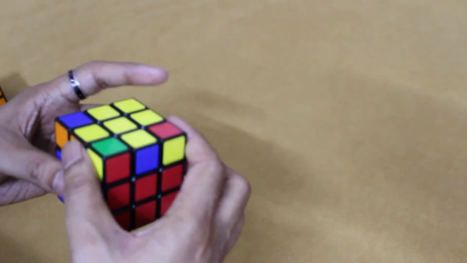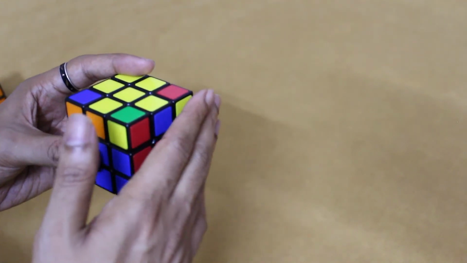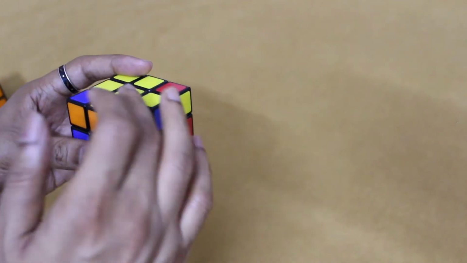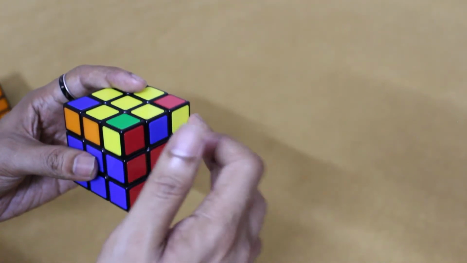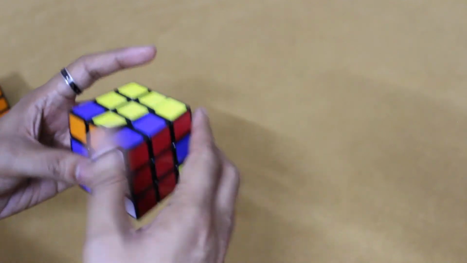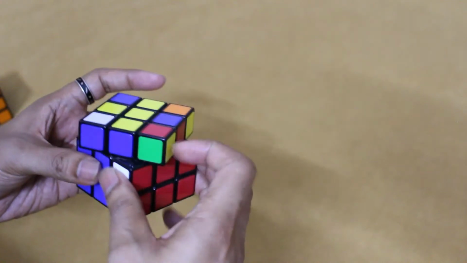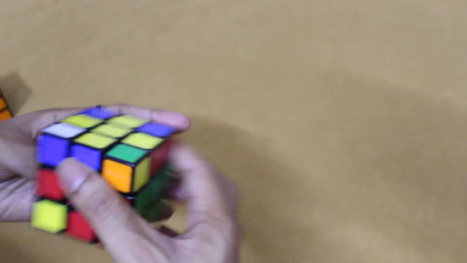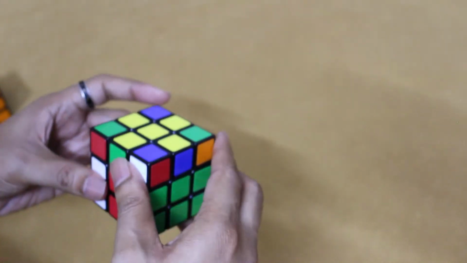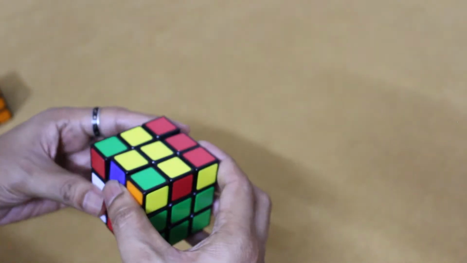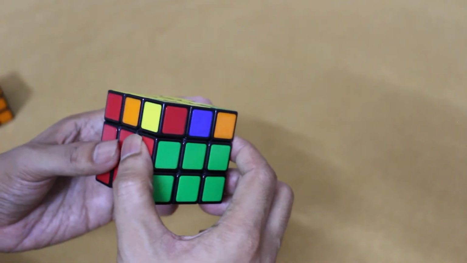In this case, what we have to do is the right algorithm 3 times, and spin towards left and do the left 3 times for swapping this. Let's try this. 1, 2 and 3. So I'm going to spin this. 1, 2 and 3.